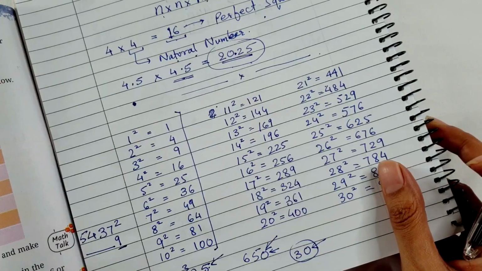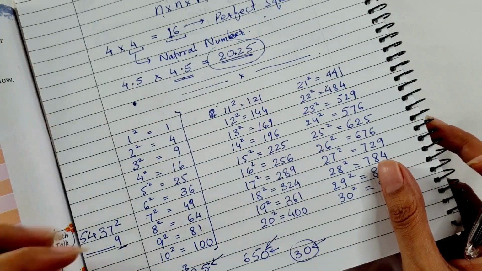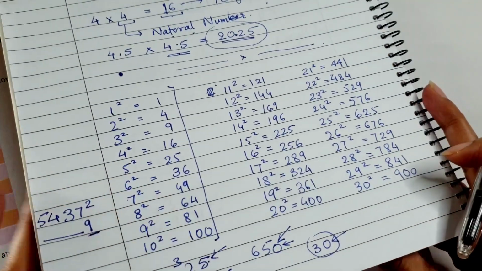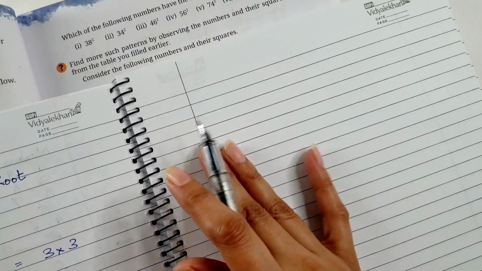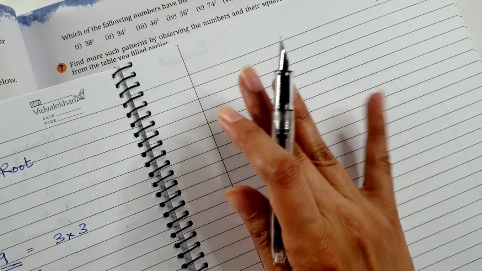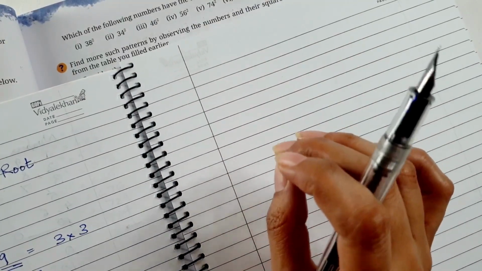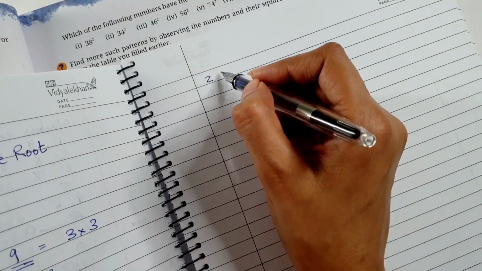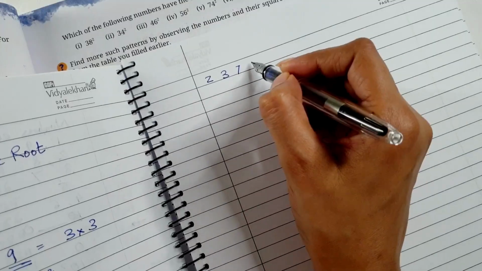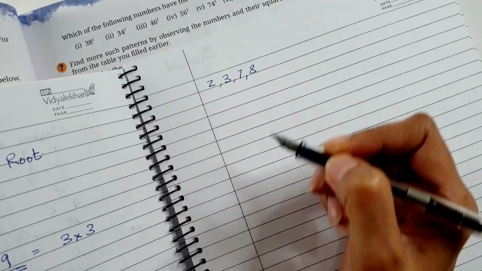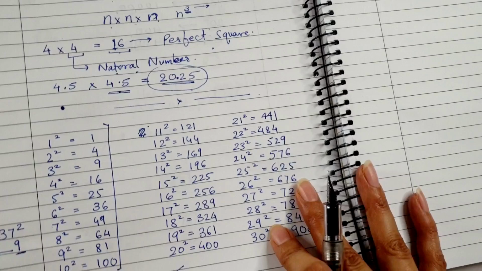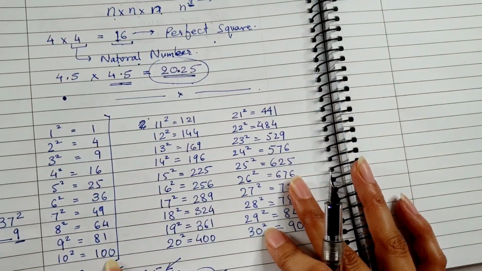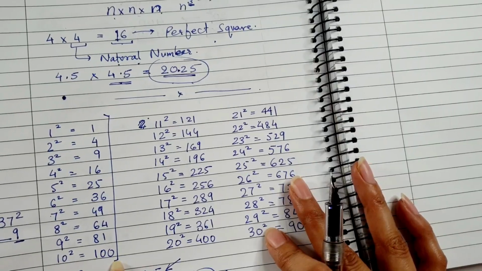You can't have a unit digit of 2 for a perfect square because none of these have 2 at the end. So which digits cannot be in the units digit of a perfect square? They are 2, 3, 7 and 8. If you see again over here, none of these end in 2 or 3 or 7 or 8, right?